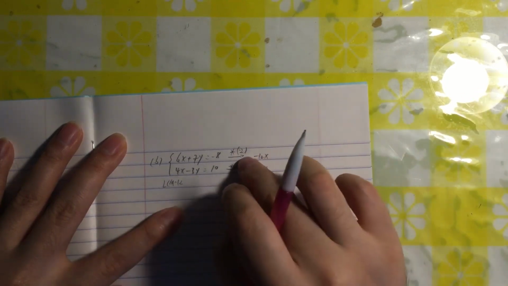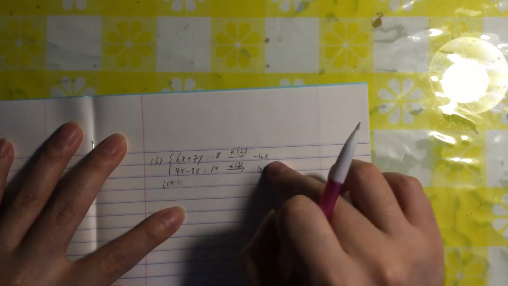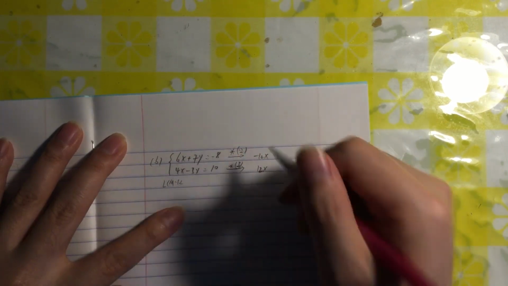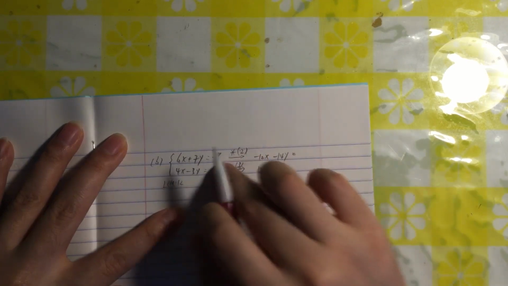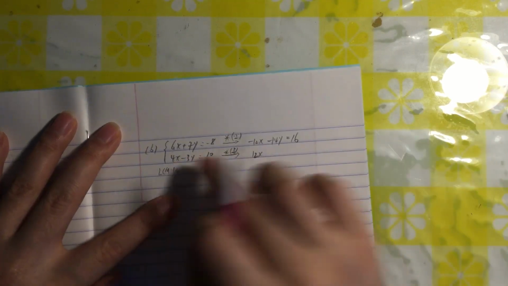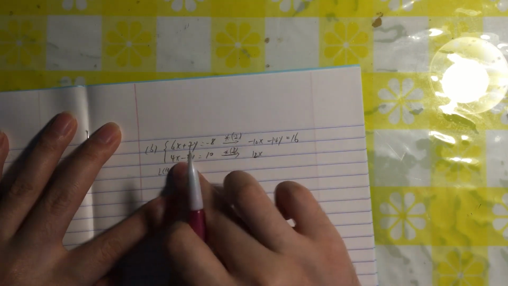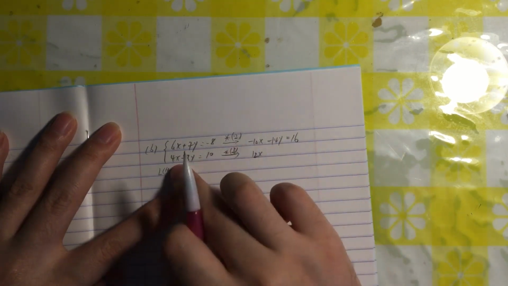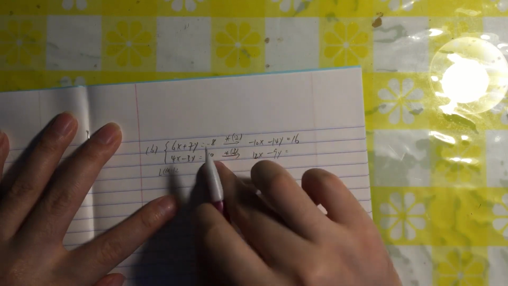Then multiply negative 2 to the entire first equation. Negative 2 times 6x is negative 12x. Negative 2 times 7y is negative 14y. Negative 2 times negative 8 is positive 16. Multiply the second equation by 3. 3 times 4x is 12x. 3 times negative 3y is negative 9y. 3 times 10 is 30.